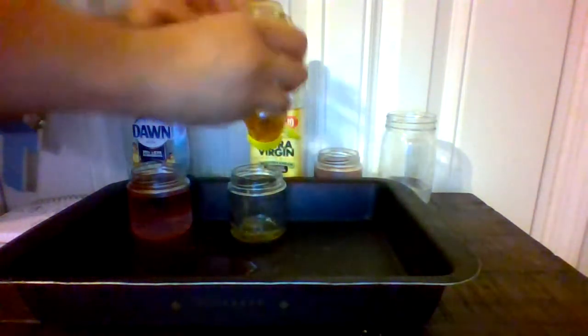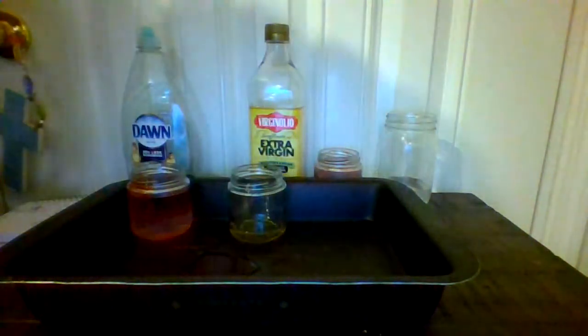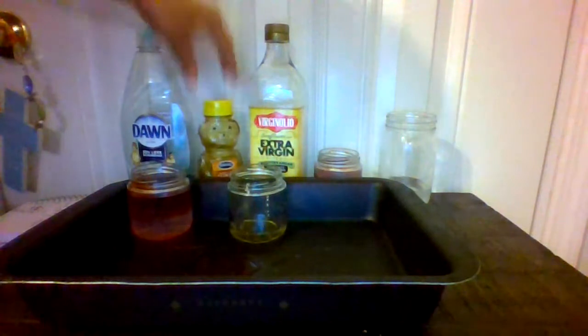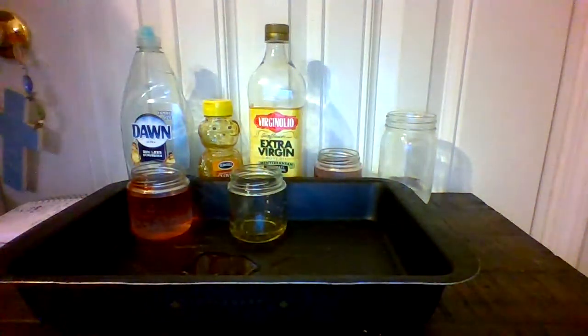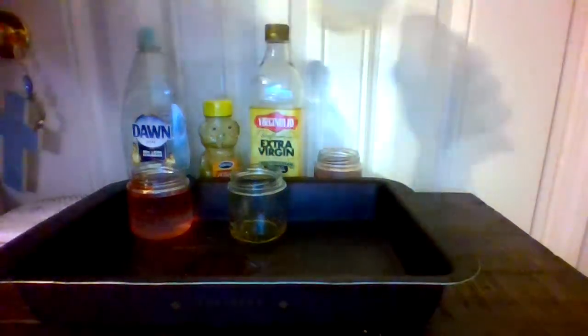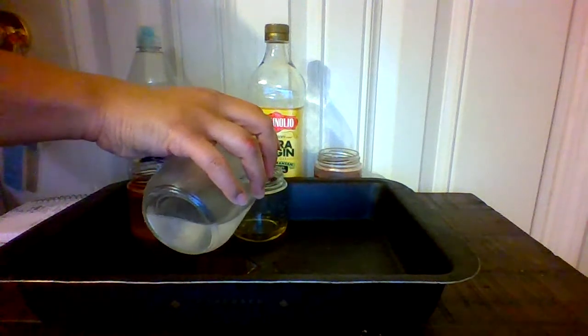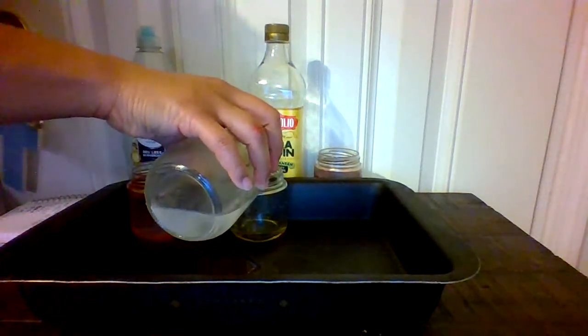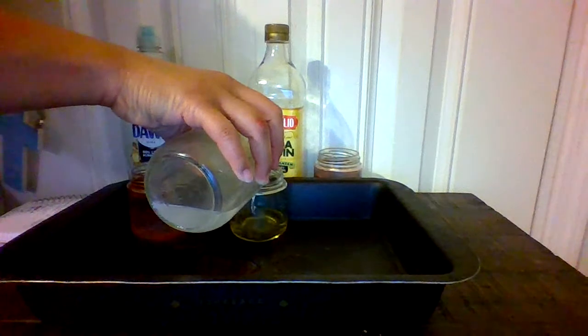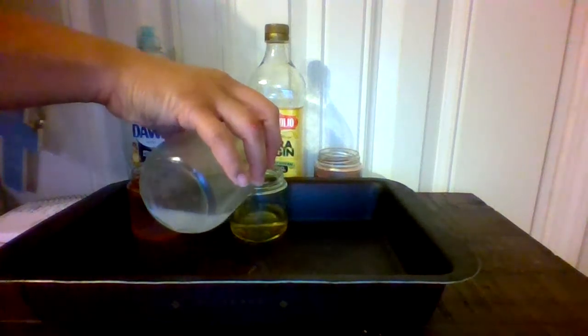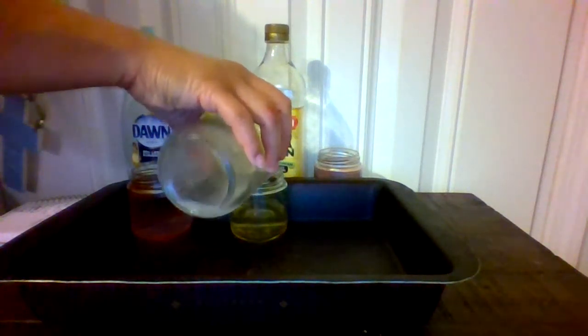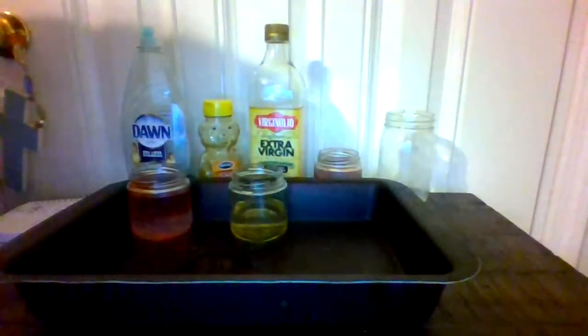If you remember, the inner core is the hottest layer of Earth, and it's hotter than the sun. Now we are going to add cold water. That was a lot of cold water.